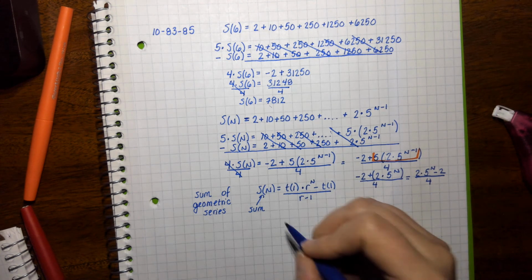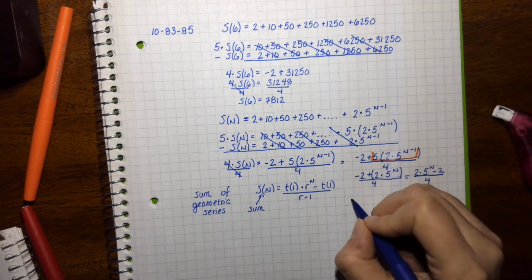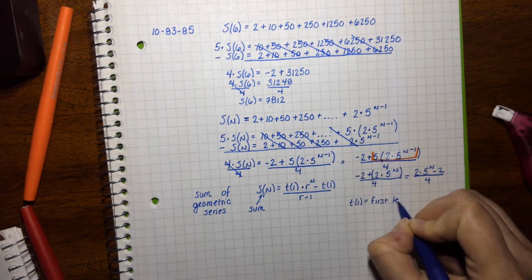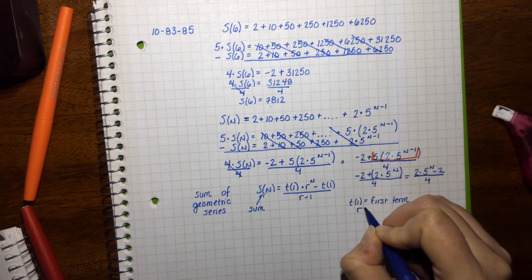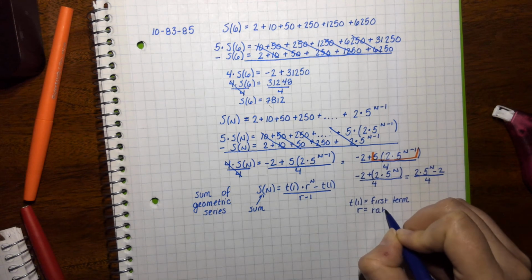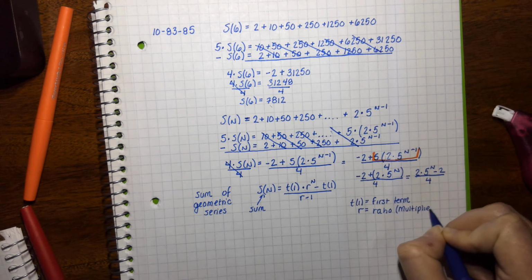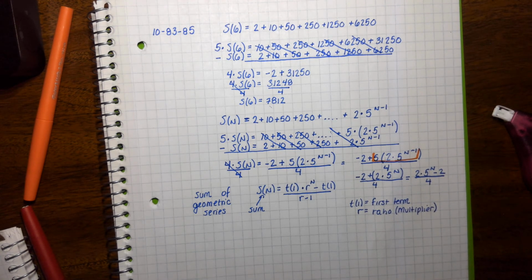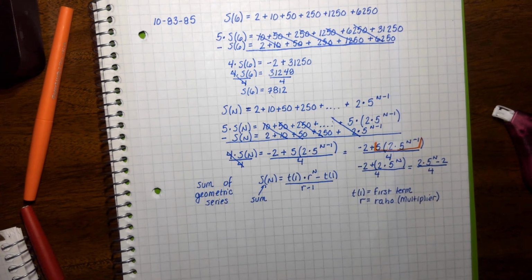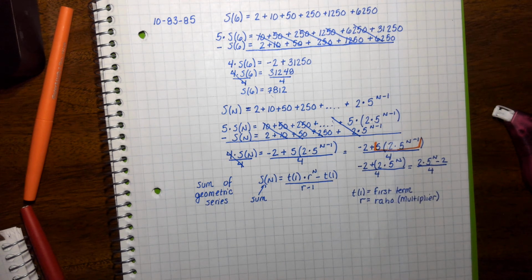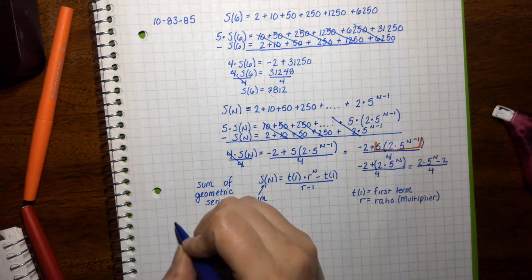Okay, so t of 1 equals first term, r equals ratio or multiplier. Okay, now in number 86, I know that was hard, you guys. In number 86, we are going to practice this, so just using the formula.